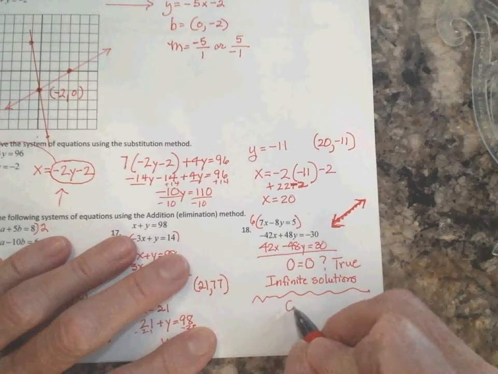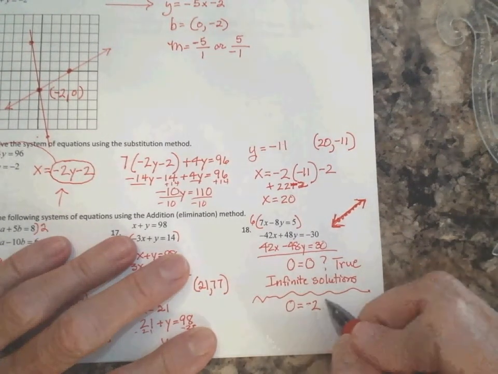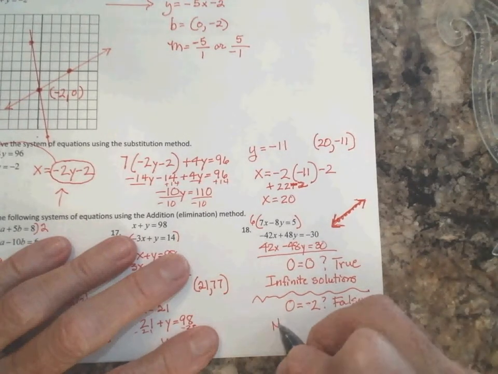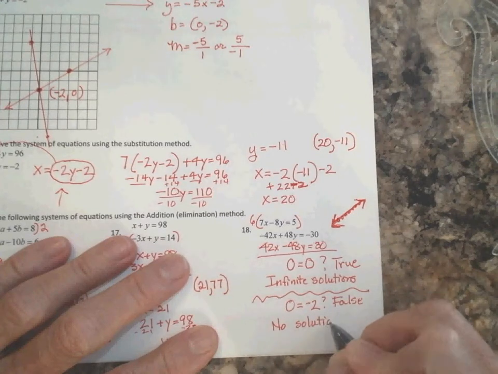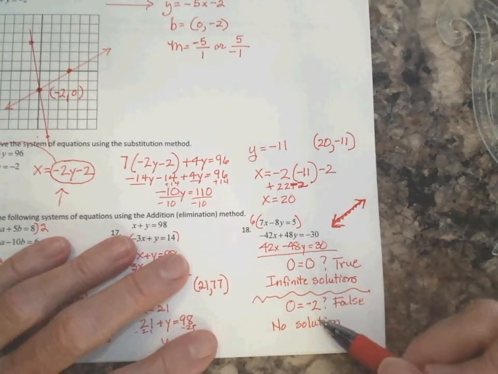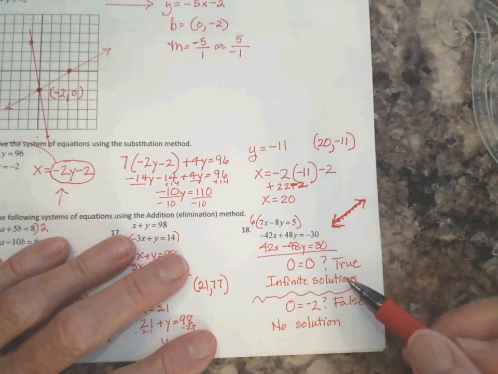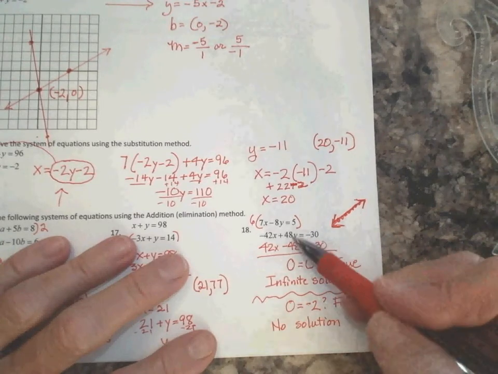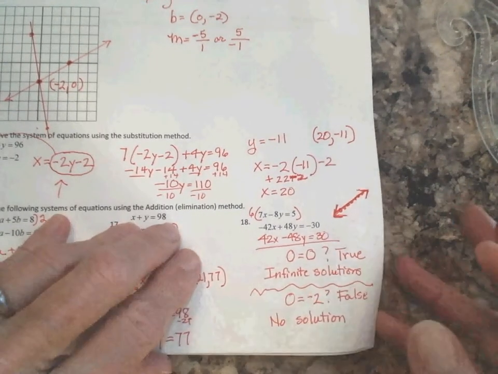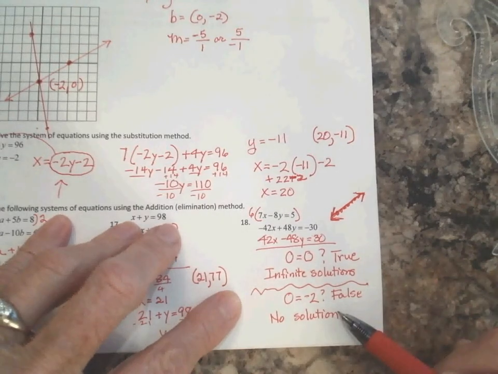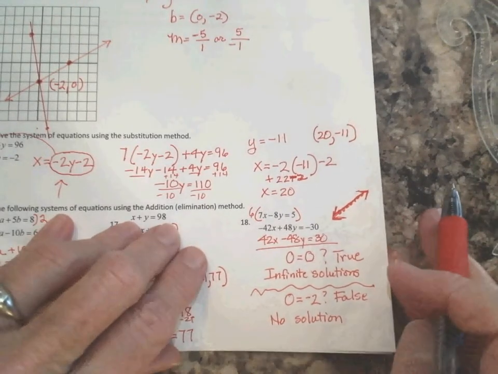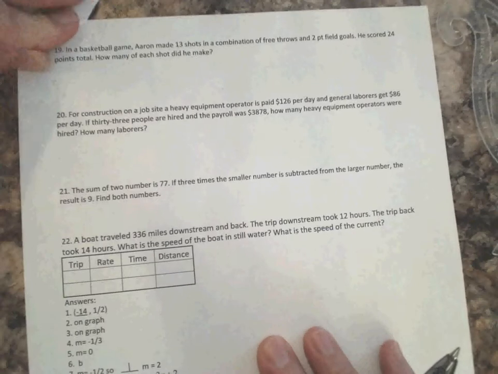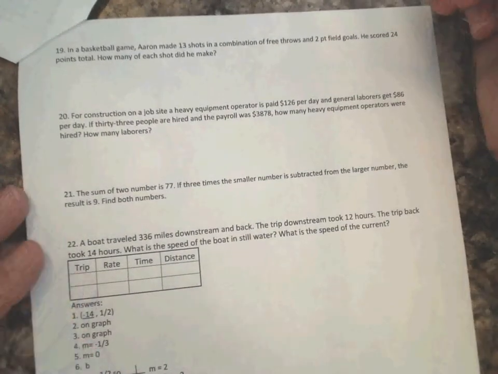Now, in the same respect, if you do a problem like this and this 0 equals 0 is not true, say you get 0 equals negative 2, okay, that's a false statement. So if your statement comes out to be false, you say the problem has no solution. So it just depends on what your outcome is for your statement here. If it's true, your answer is infinite solutions. If it's false, your answer would be no solution. So that's a special case, and if we looked at it on a graph, this one would mean the lines would be parallel. They would never cross each other. We had that in our notes the other day on Thursday.